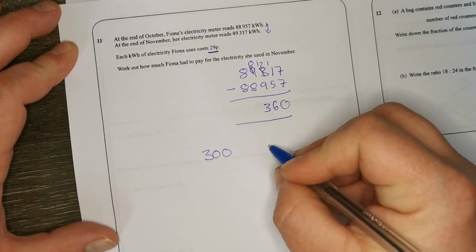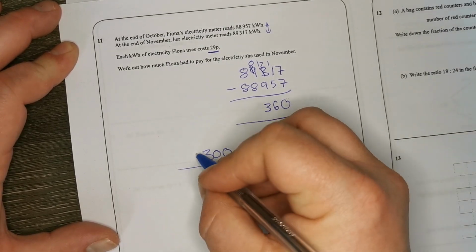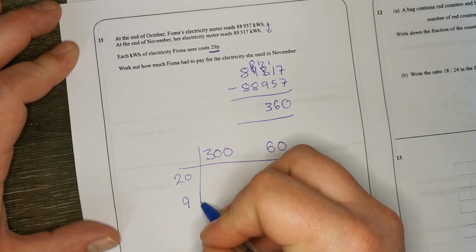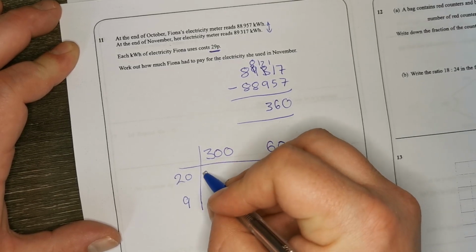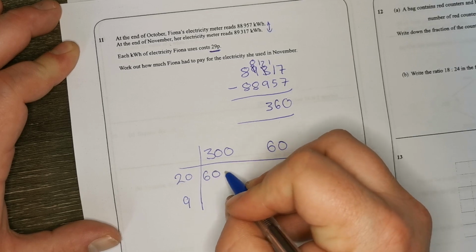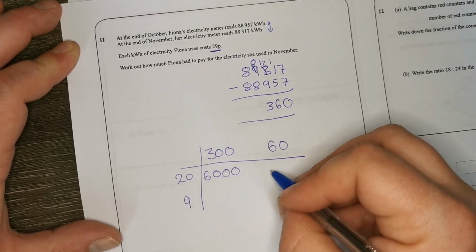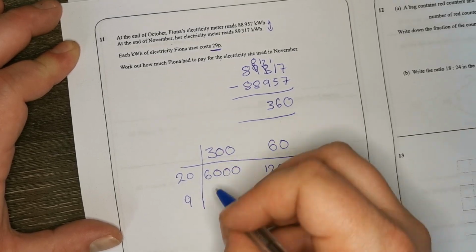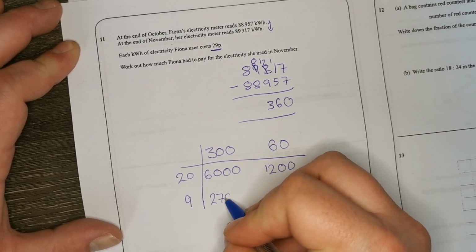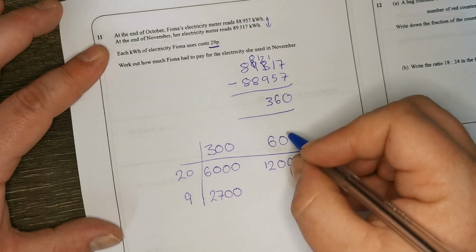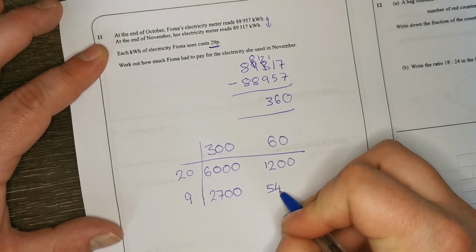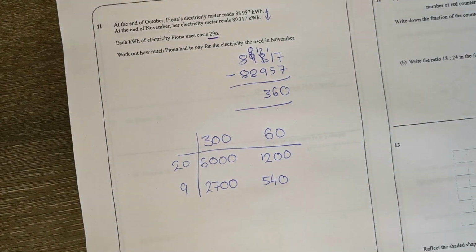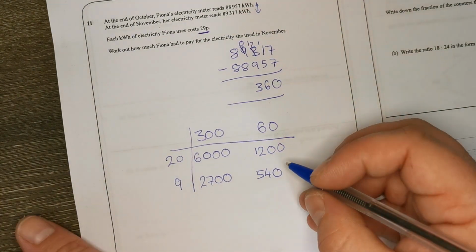So 360 times 29. 3 times 2 is 6, and then I need 3 zeros on this one. 6 times 2 is 12, and then I need 2 zeros. 3 times 9 is 27, 2 zeros. 9 times 6 is 54, and 1 zero. So now I'm going to add up these numbers in my grid.